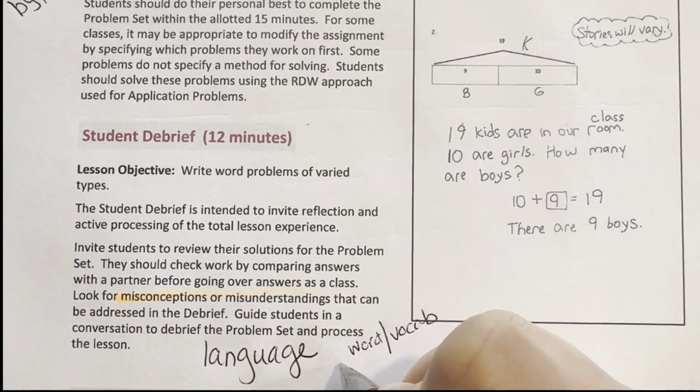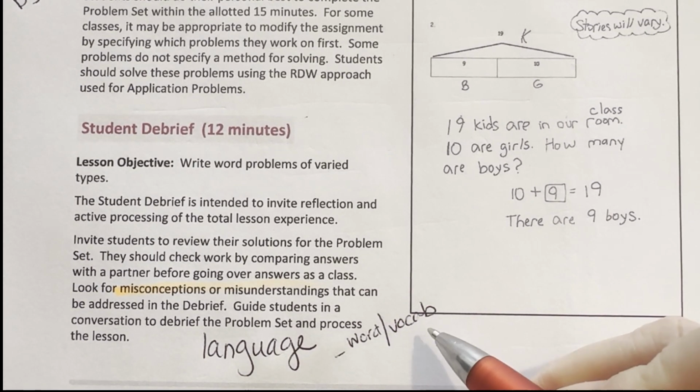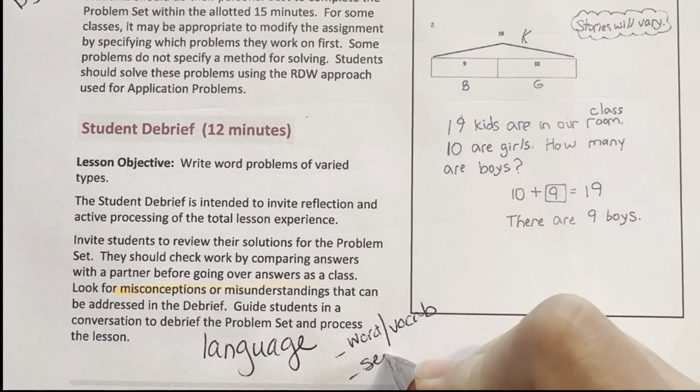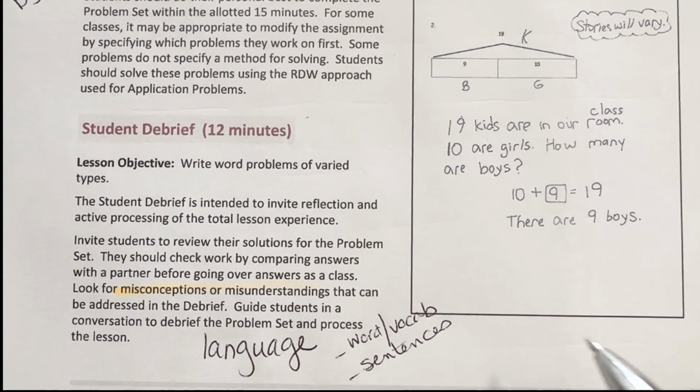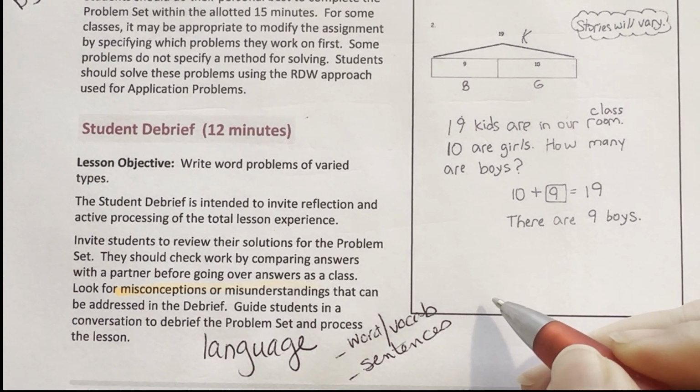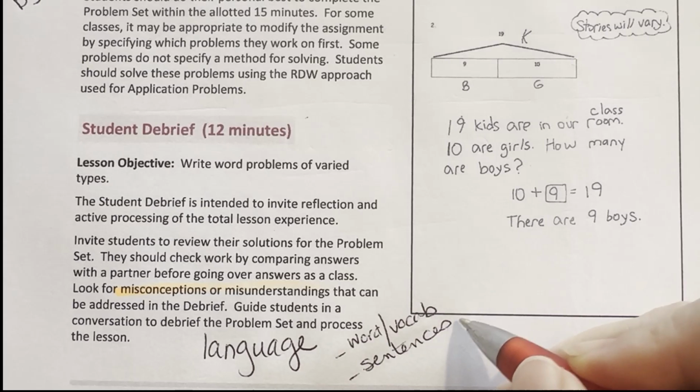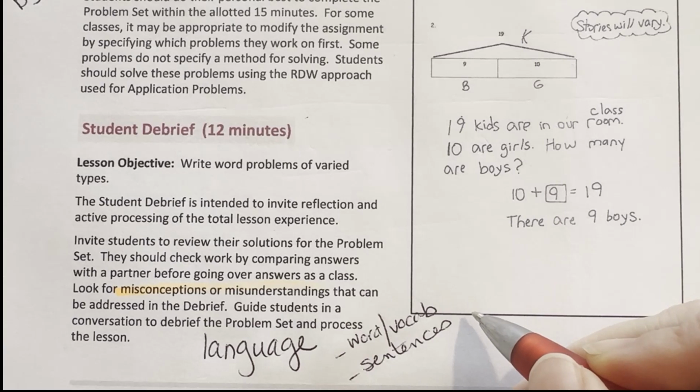Are they using the right vocabulary? Do we need to reinforce that some more? How are their sentences? Are they using our models? Are they creating their own now independently? That's where we want them to get to. Do they need more support? Do they need a simpler version, depending on where they are with their proficiency?